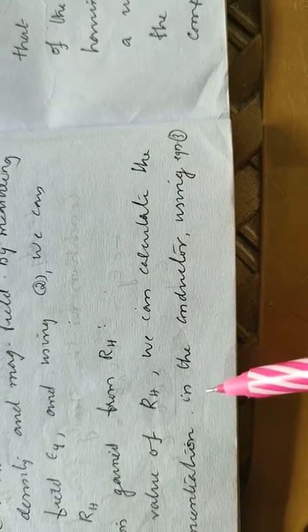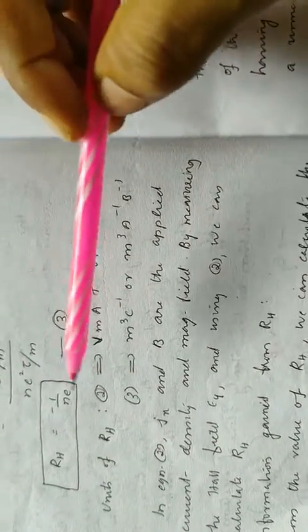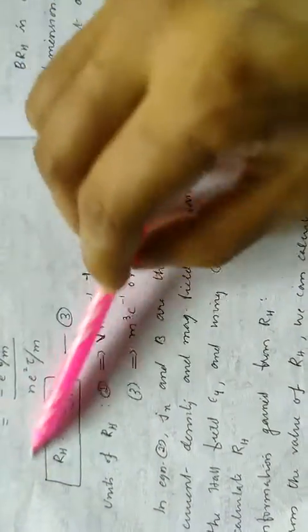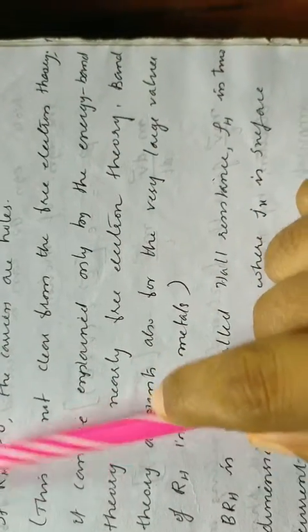So what is the information derived from the Hall coefficient? From the value of Hall coefficient we can calculate the carrier concentration in the conductor using equation 3. We can also conclude the main type of carriers in this conductor, because the sign of RH gives the nature of the free charge carriers.